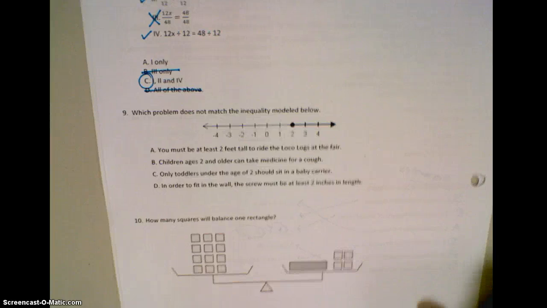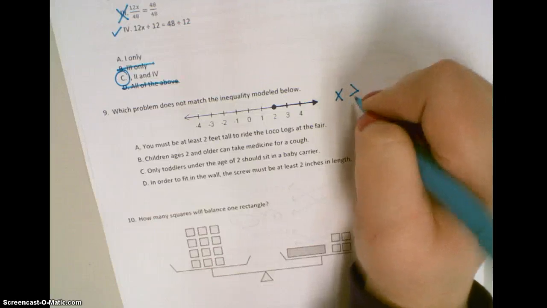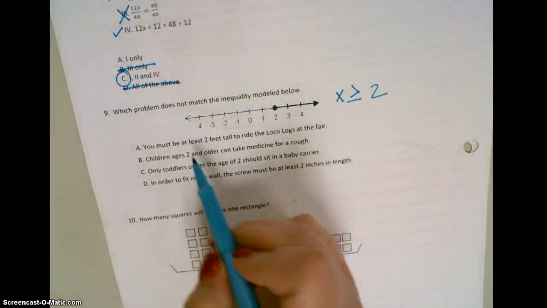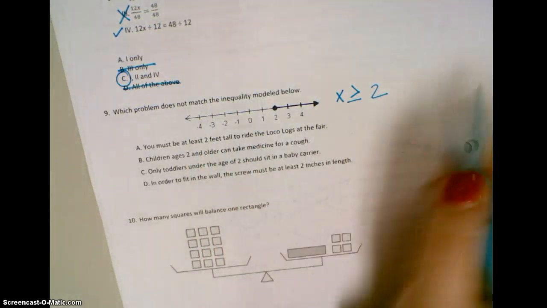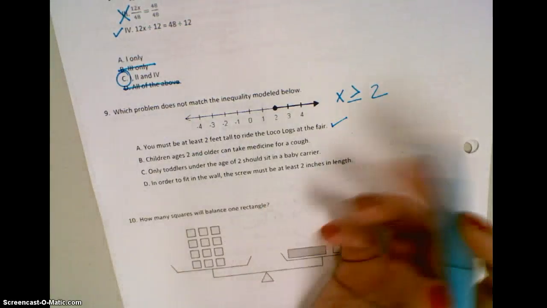Number 9, which problem does not match the inequality modeled below? So my inequality is going to be that x has to be greater than or equal to 2, because my number line is going to the right. So you must be at least 2 feet tall to ride the loco logs at the fair. I would say that that works because once you're 2 feet tall, you can ride it.